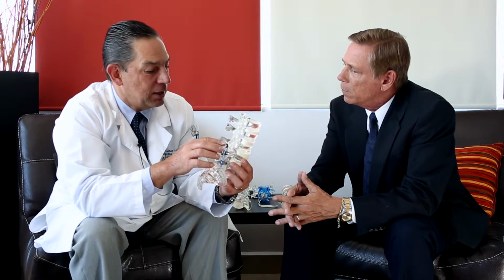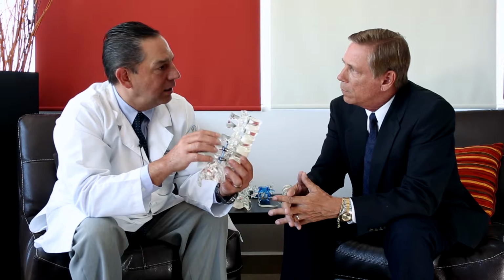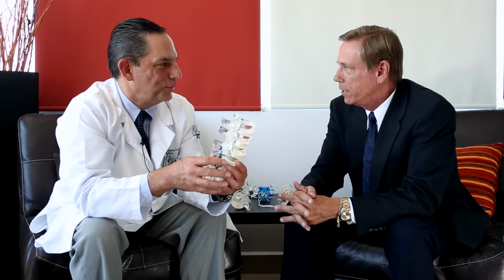But if the patient has several problems like hypertrophic ligamentum flavum or hypertrophic facets, then you have to make space. And you're not able to make space if you have a 5 millimeter incision. You need to make space. You have to be able to get in to see it and to do it.